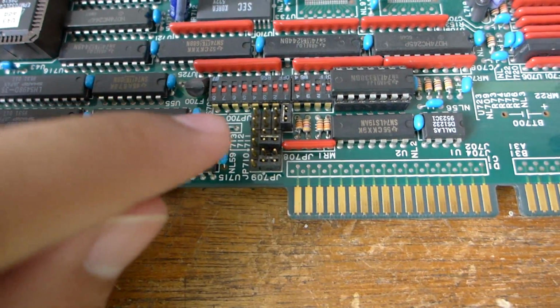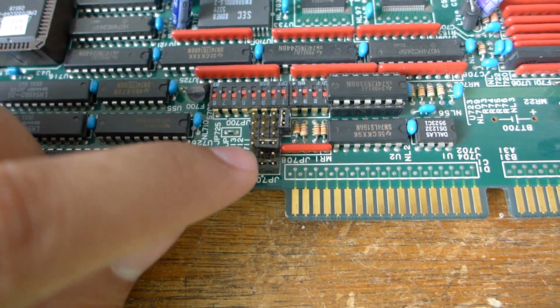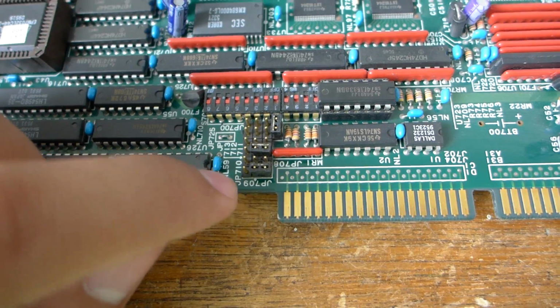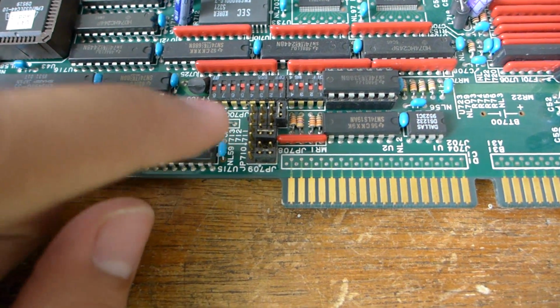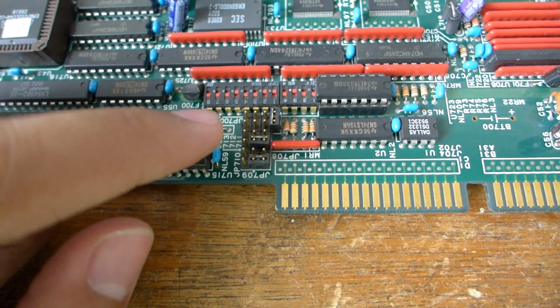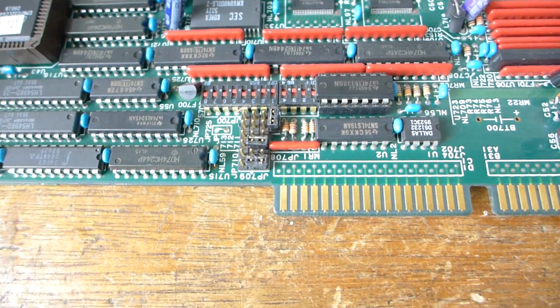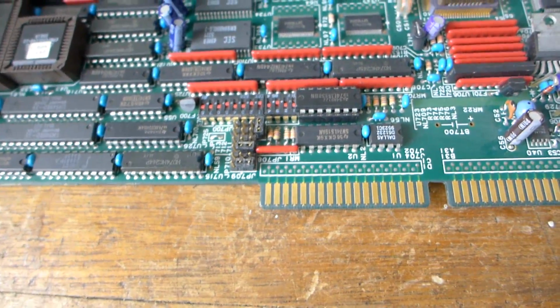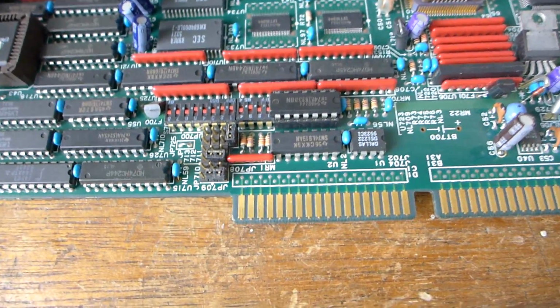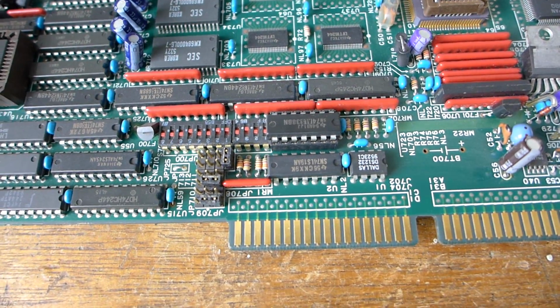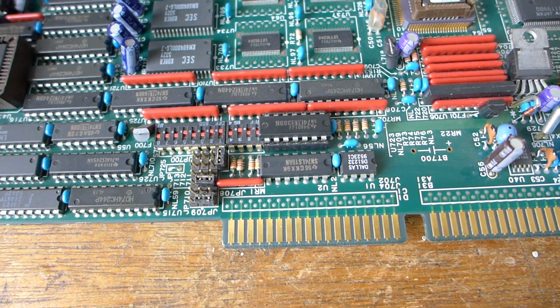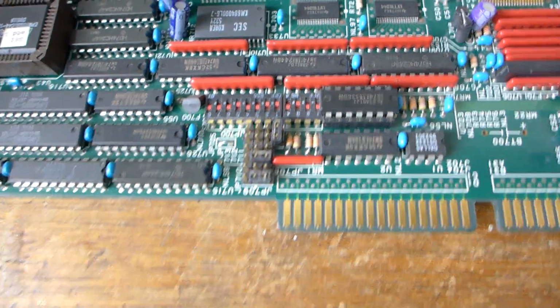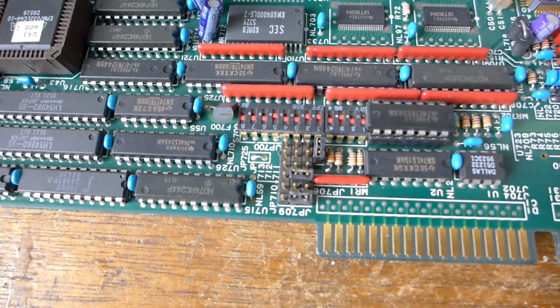And down here, these sets of pins designate which DMA channel to use. Mine is set to none. I think the DMA channel is only needed if you're using a 486, but I'm using a Pentium 3 system, so it works fine without DMA, so just set it to none as a default.